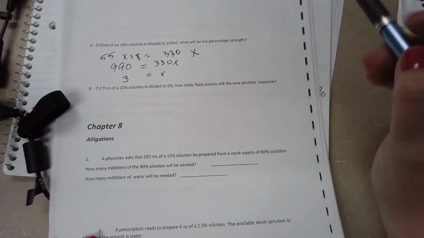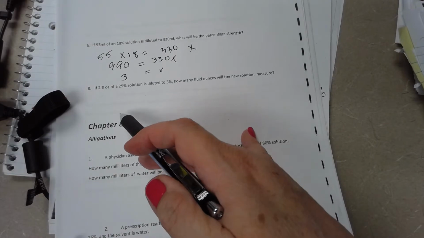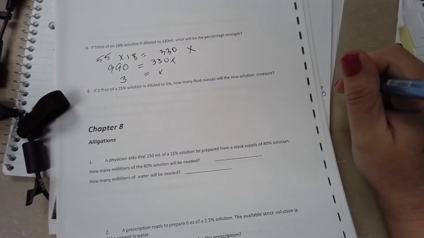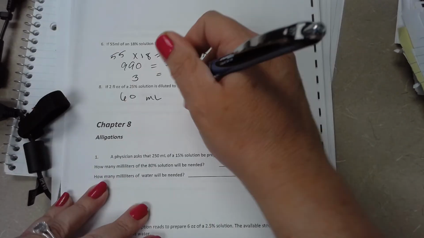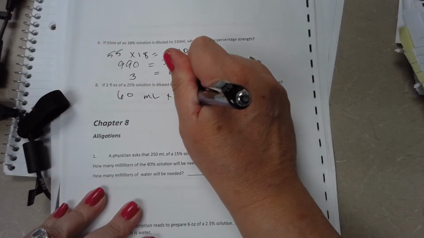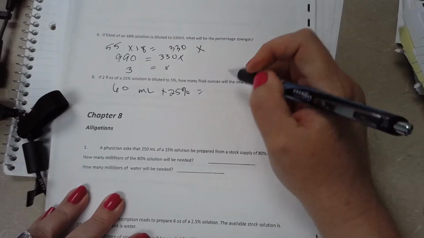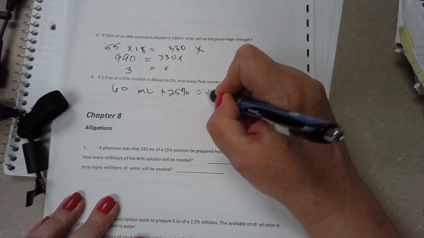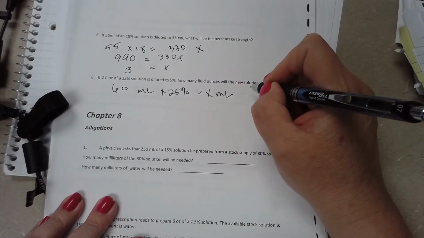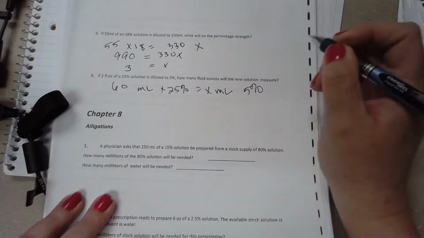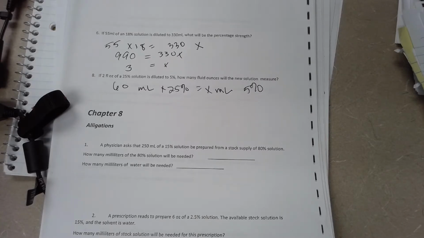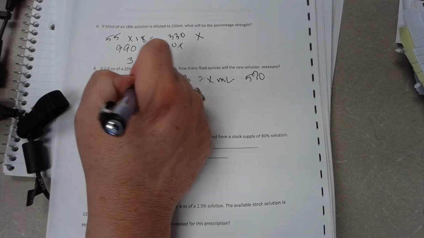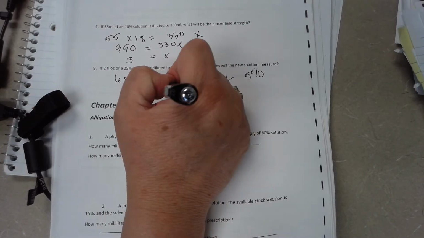And the last one. If 2 fluid ounces, and again, I would make this milliliters. So 60 milliliters of a 25% solution equals X milliliters of a 5% solution. 60 times 25, I get 1500 equals 5x.